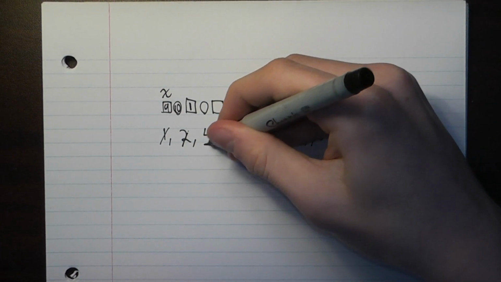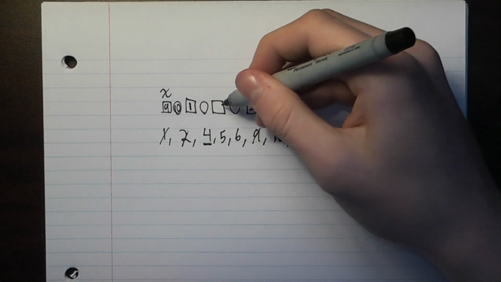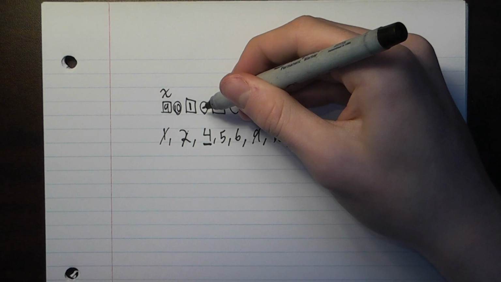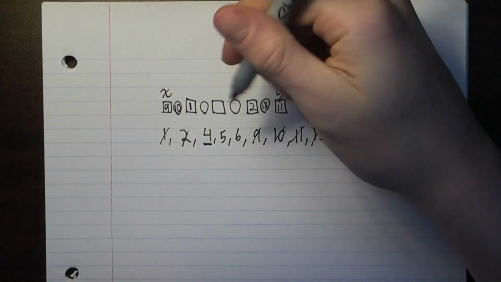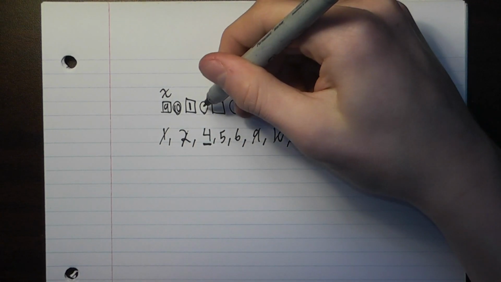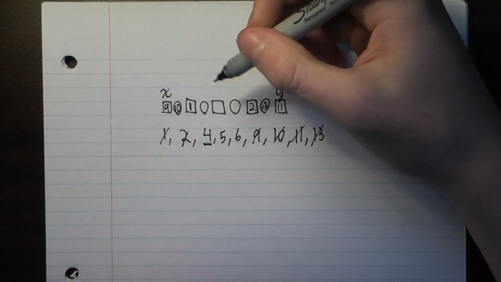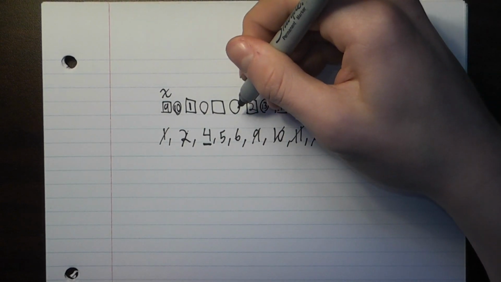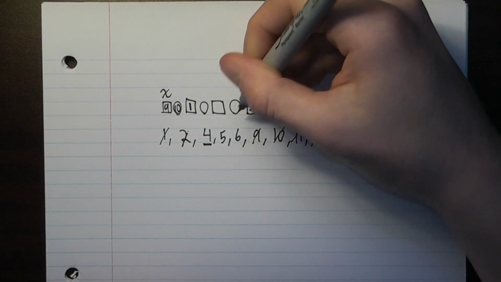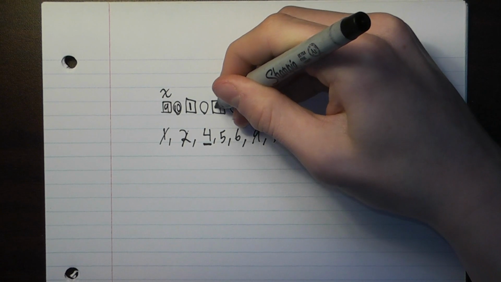4 is the smallest of these three numbers, so it will go in the square, because if it goes in this circle, then these two need to add up to the circle, so we need 1 plus 3 equals 4, and we don't have a 3. And if it goes in this circle, we'll need 2 plus 2 equals 4, but we've already used our 2, so 4 needs to go in the center.